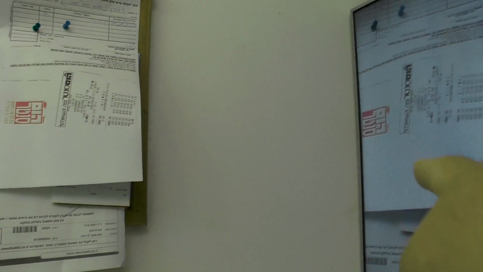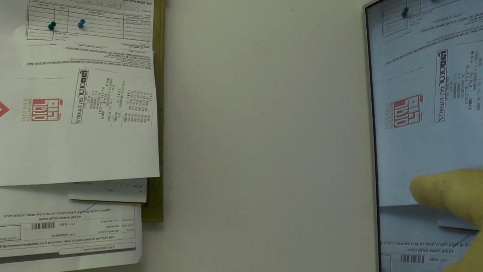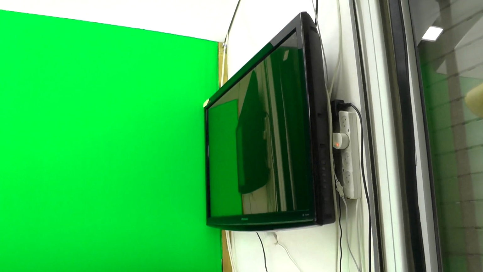You can see the left side of the monitor. I don't want to go in front, otherwise I get a recursive picture, which is very disturbing. Now, the next thing I can see is this monitor on the right.